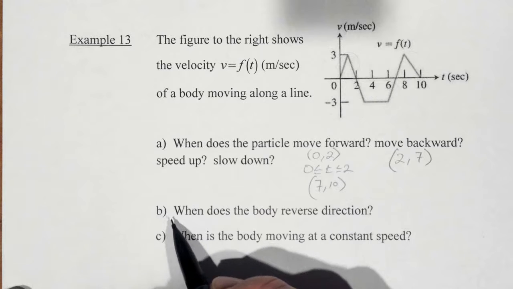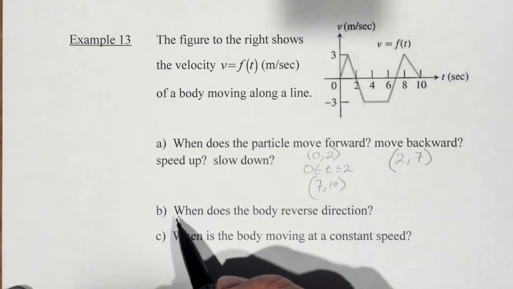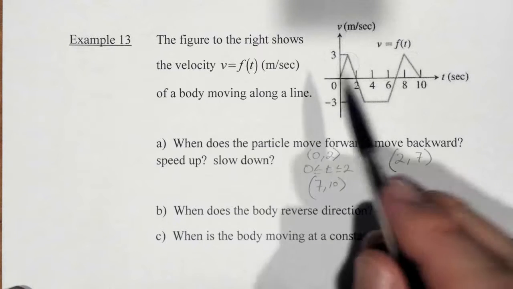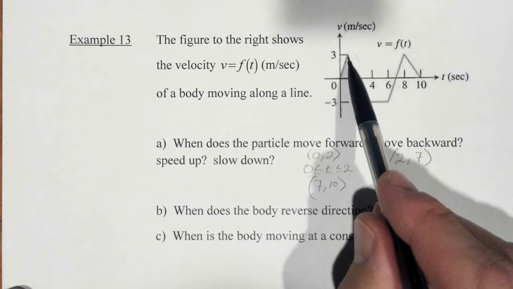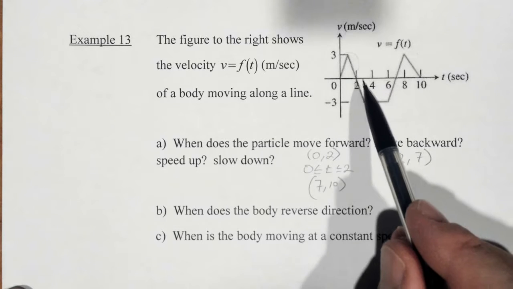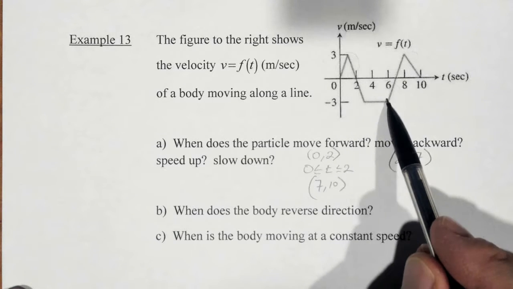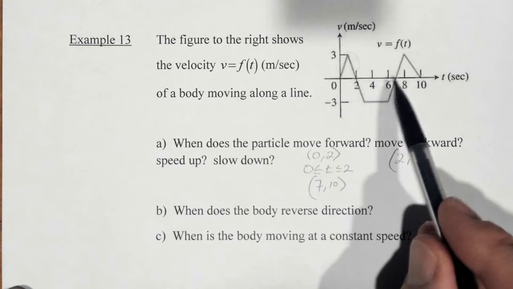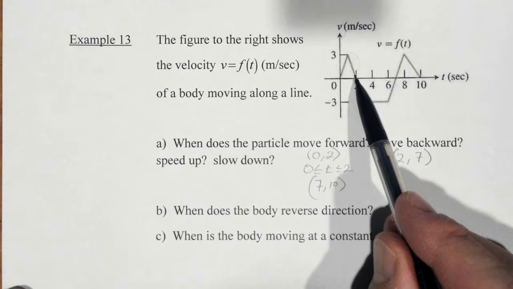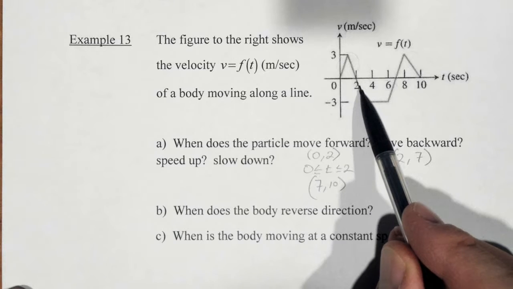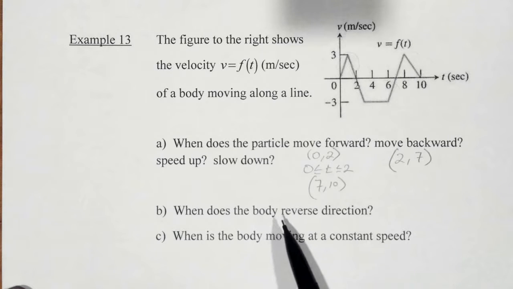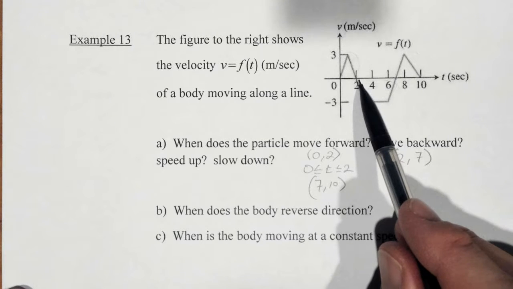Let's move to B, because this picks up where part A left off. When does the body reverse direction? Well, think about it. The particle is moving forward here because it has positive velocity. Then the particle moves backwards from here to here. So at t equals 2, right before that the particle is moving forward, and now the particle is moving backwards. So the body reverses direction at t equals 2.